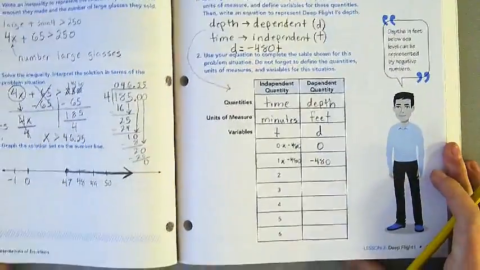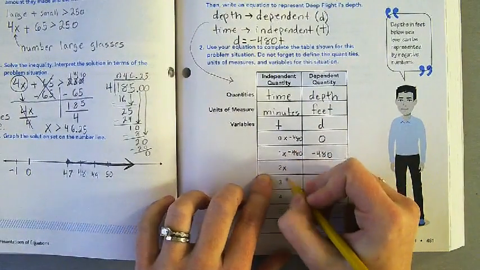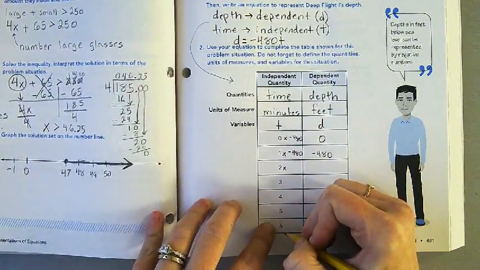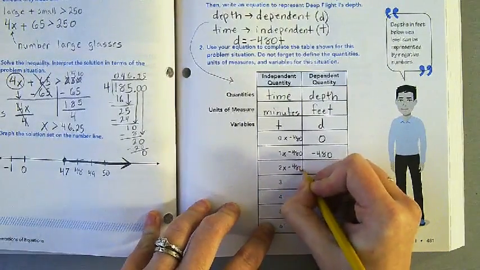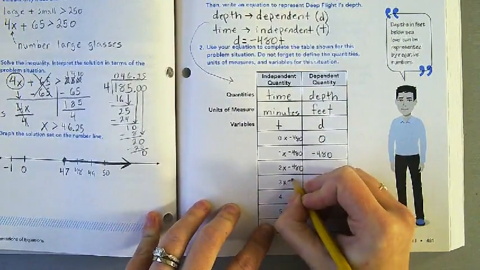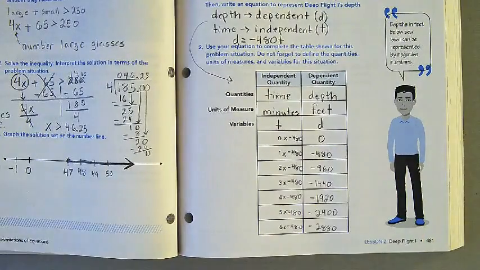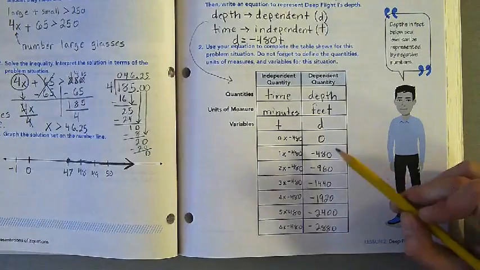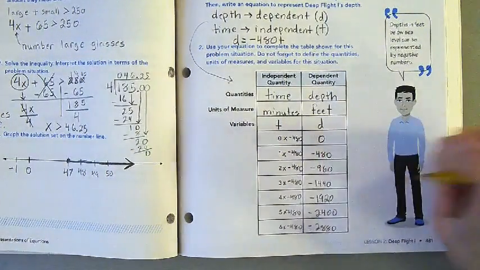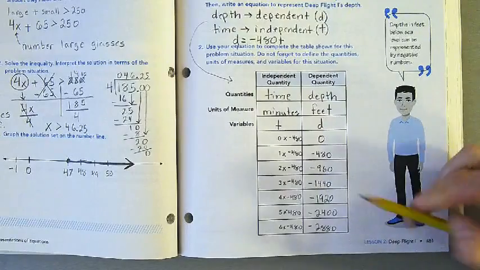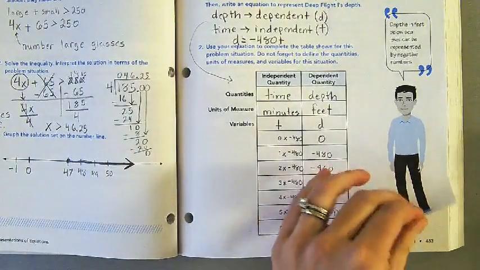Continue multiplying each value by negative 480. Okay, so these are the values that should be in your table. If you don't have them, pause the video and fill them in. And let's turn the page.